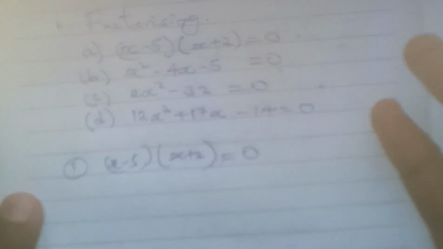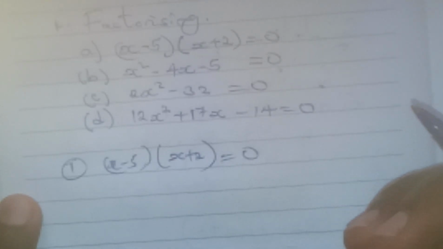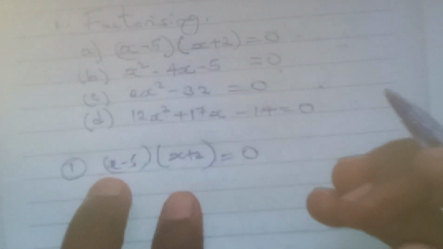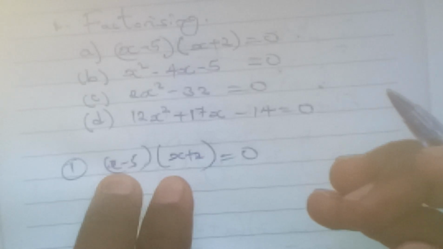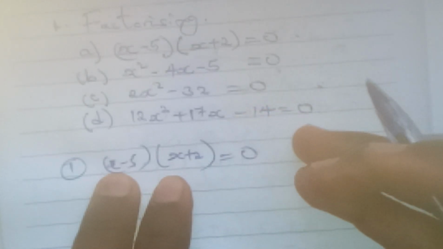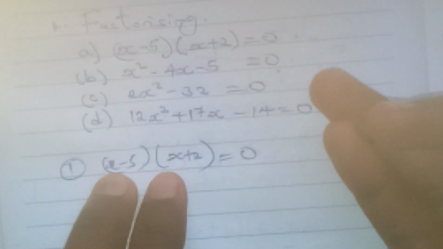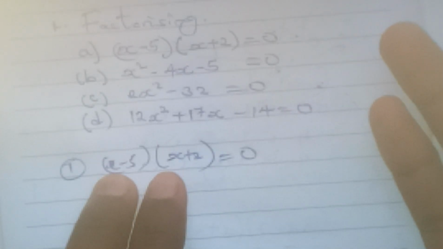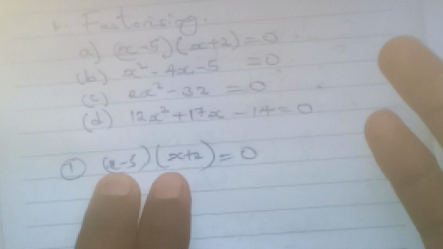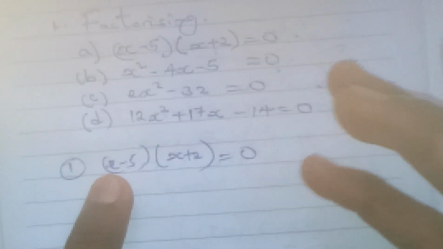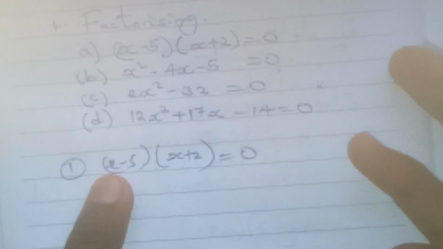If you remember very well from our previous video, when you see an expression in this form, this left hand side is actually a factorized form of a quadratic expression, in that if you expand these two factors, you will end up with a quadratic equation.